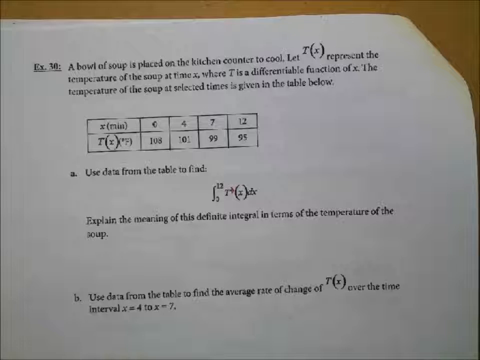You're going to integrate, making it T of x, so then it's going to be T of 12 minus T of 0, which is 95 minus 108, which is negative 13.